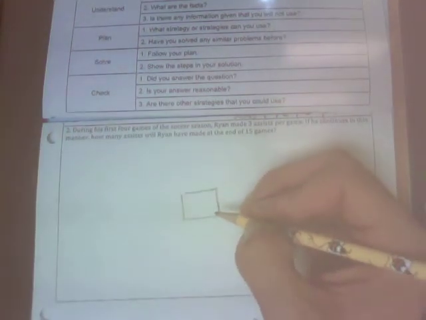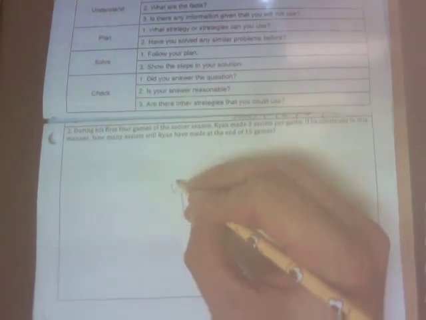During his first 4 games of the soccer season, Ryan made 3 assists per game. If he continues in this manner, how many assists will Ryan have made at the end of 15 games? First thing we're going to do, we're going to put our square in the middle for the problem-solving process. We're going to put U on the top left. There's 3 questions for you.